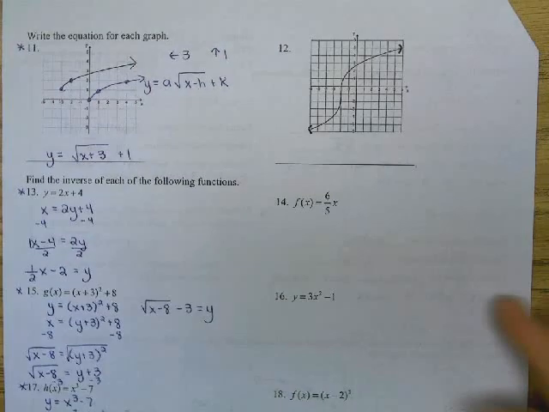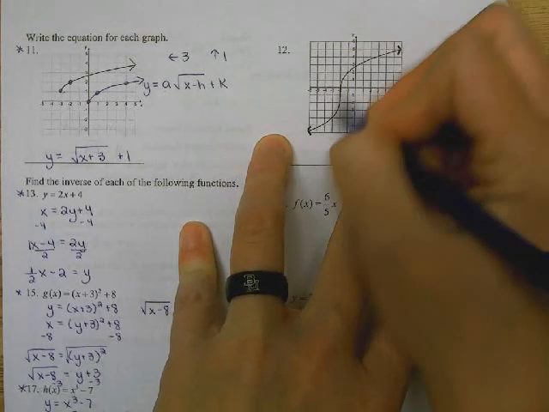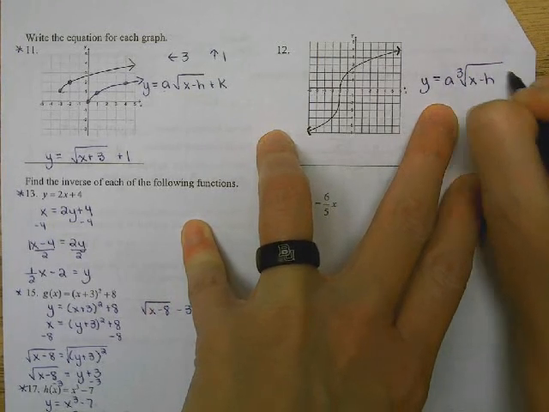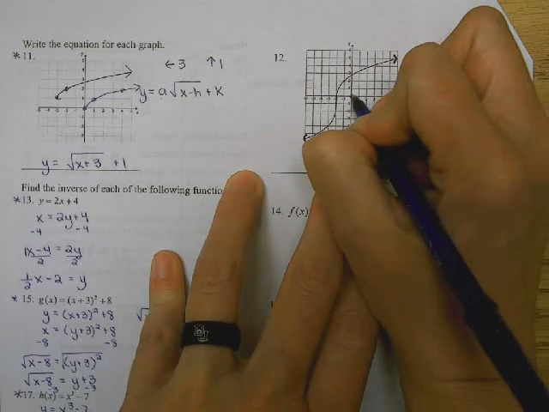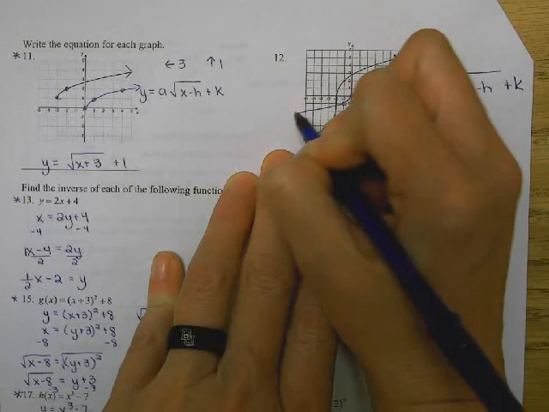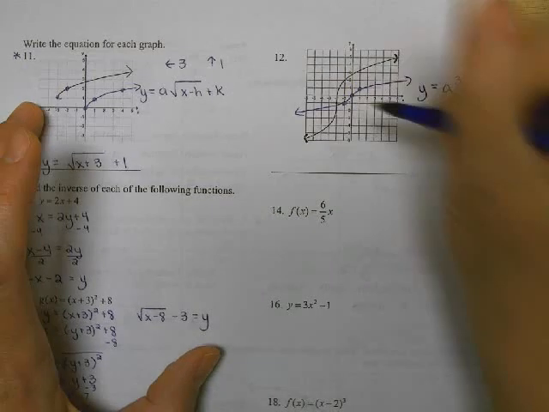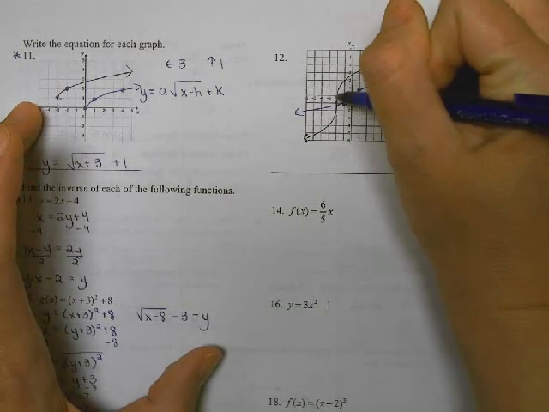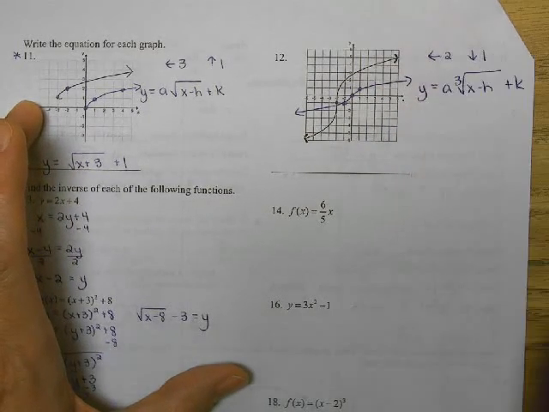Okay, on number 12, we're going to write the equation. We know it's a cube root because it's going left and right. So here is what I have. If I look at my original, we can find that middle point on our graph, which is going to be right here. So if I take this, I had to move back 2 and down 1. So I moved left 2 and down 1.